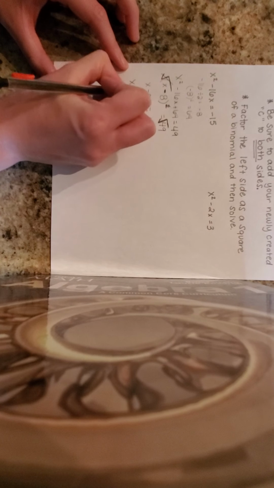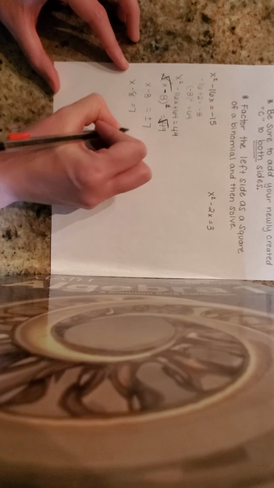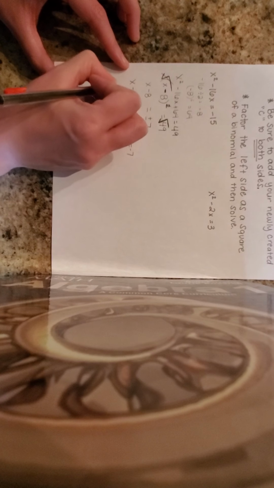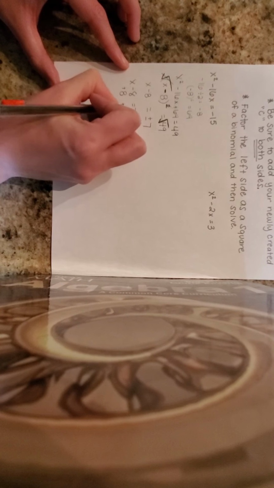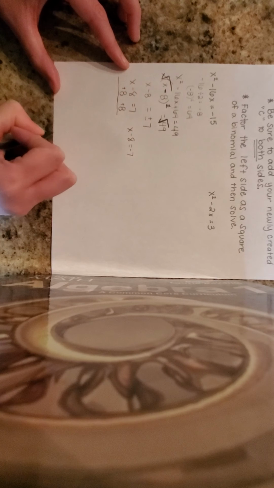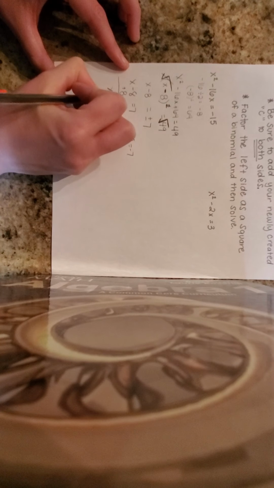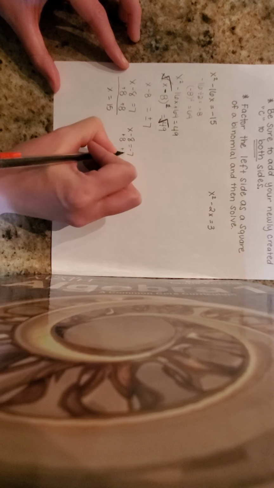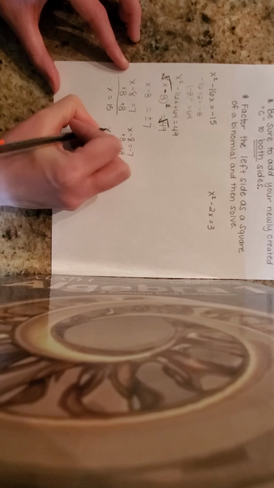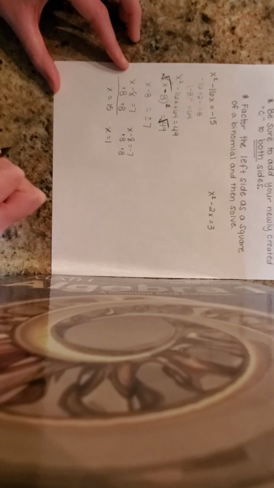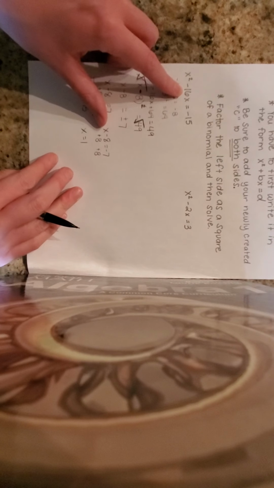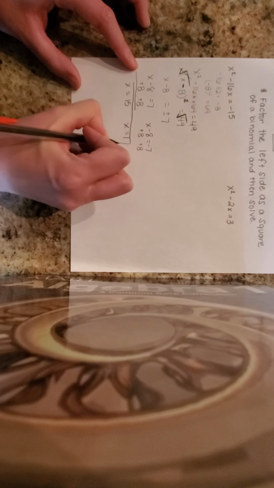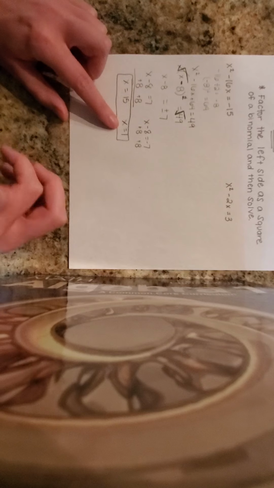So I'll have x minus 8 equals 7 and x minus 8 equals negative 7. So if I am solving for x, I'll add 8 to both sides, which is going to give me x equals 15. And when I add 8 to both sides over here, you end up with x equals 1. So your two solutions to this quadratic are x equals 15 and x equals 1.